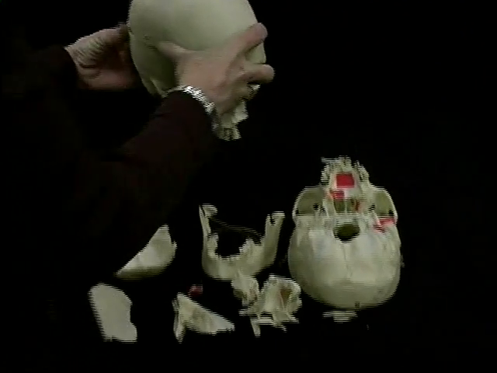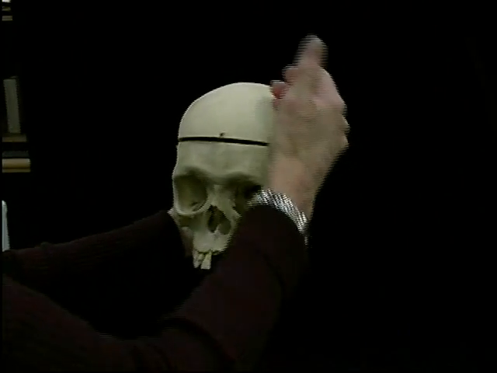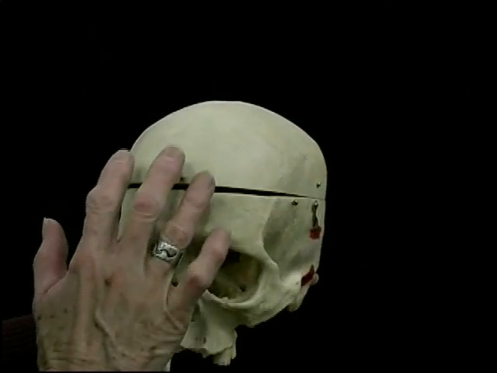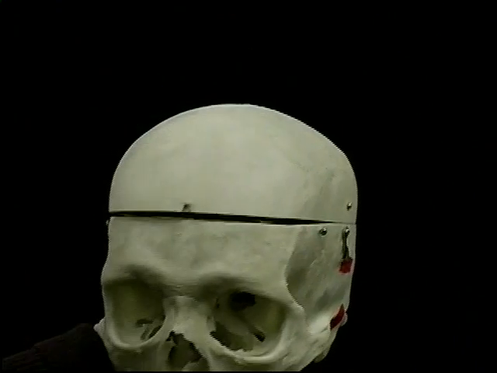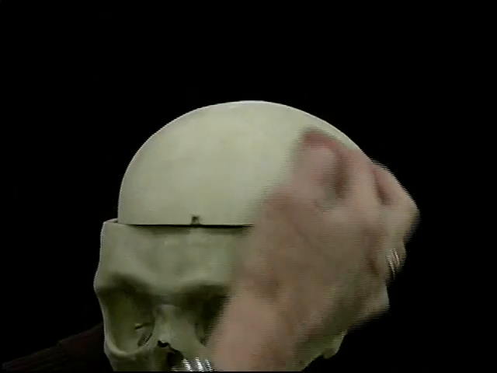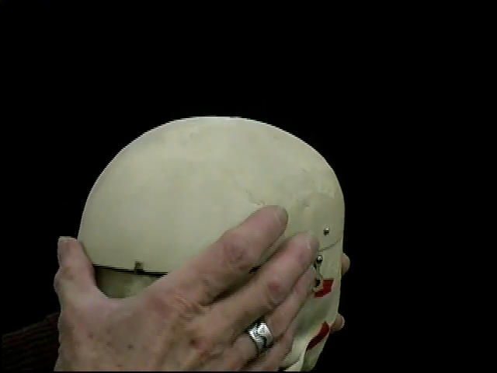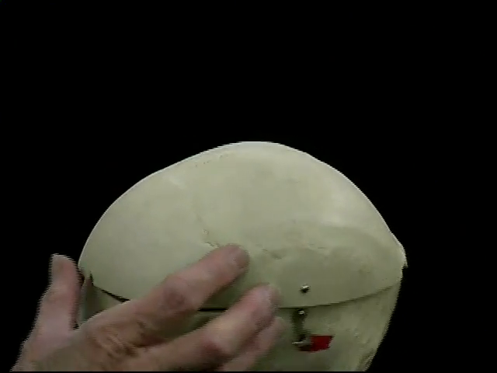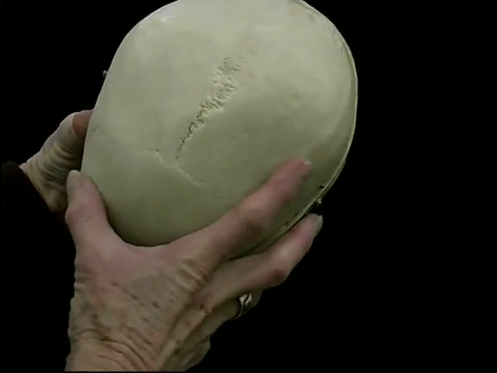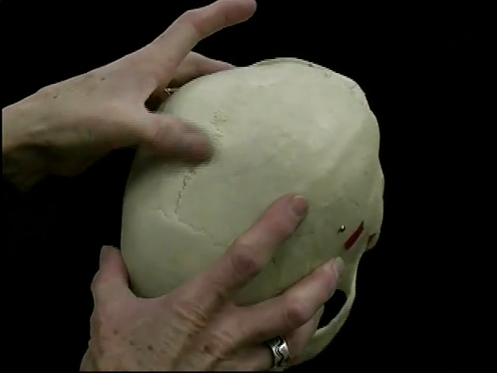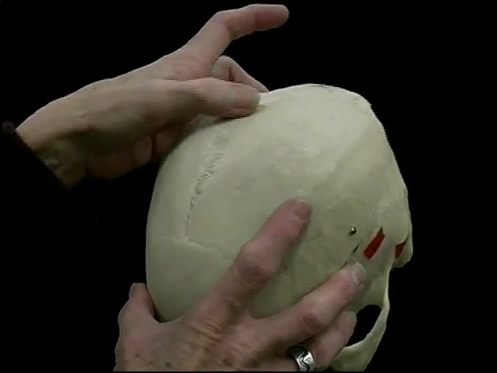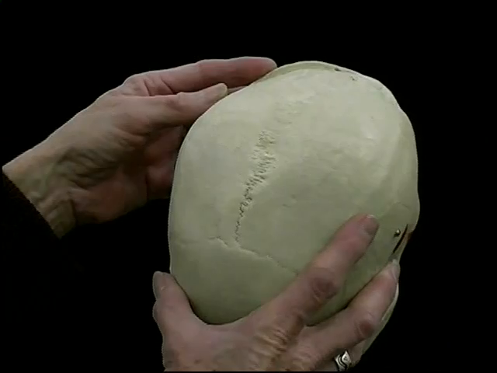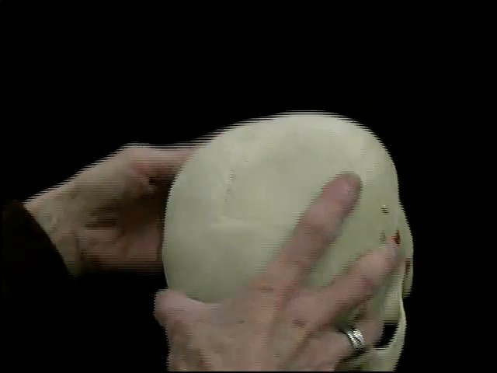So what we see in the skull when we look at sutures is the suture that goes in the coronal plane is the coronal suture, and that divides the frontal bone from the parietal bones. So coronal suture in the coronal plane. Sometimes it's referred to also as the frontal plane. From the top of the skull, we can see this suture that divides into right and left halves the parietal bones on either side, and that is the sagittal suture, and that goes in the sagittal plane.